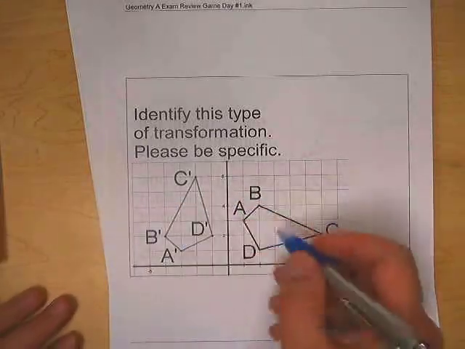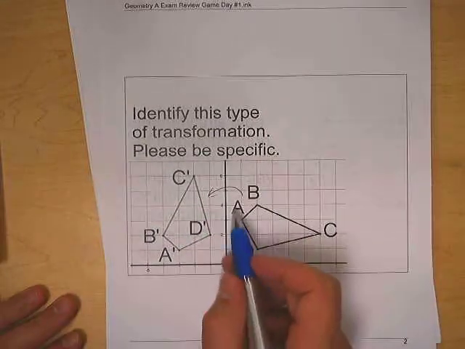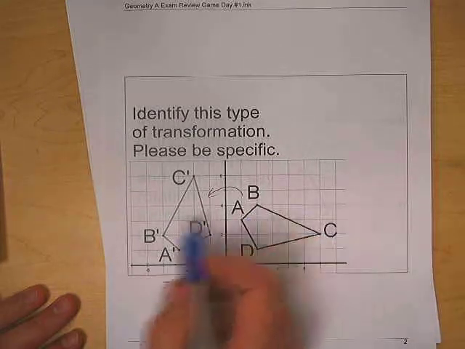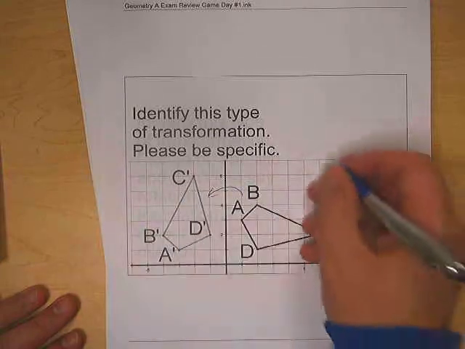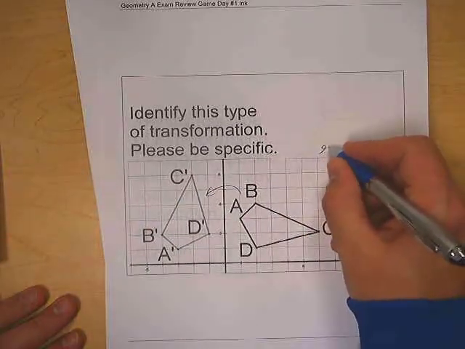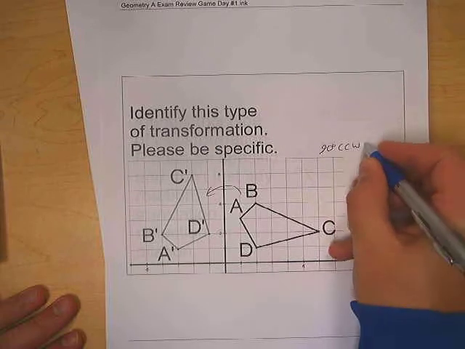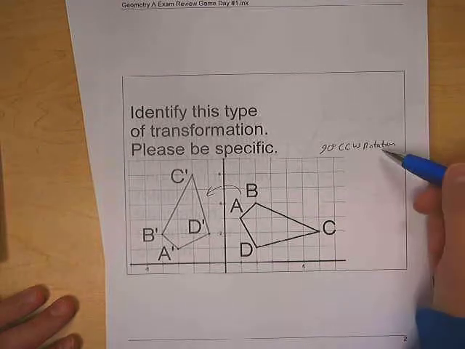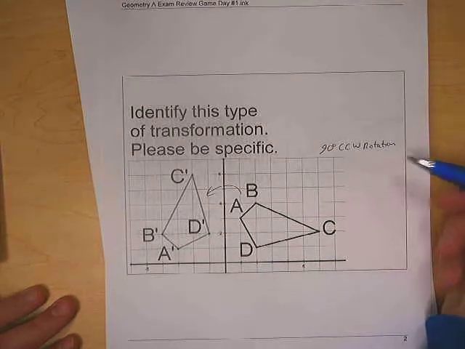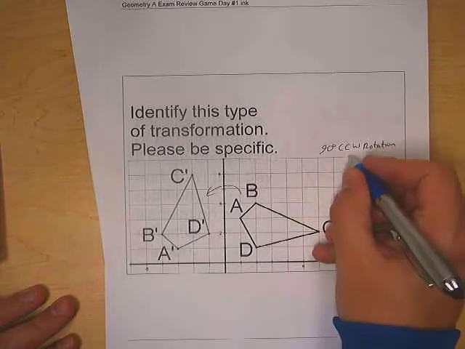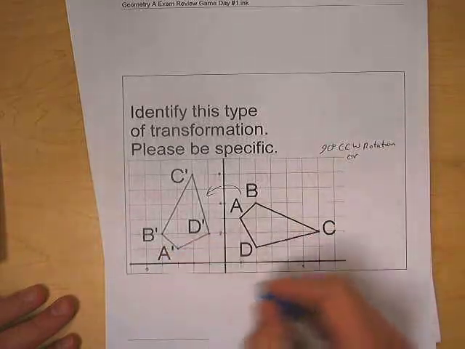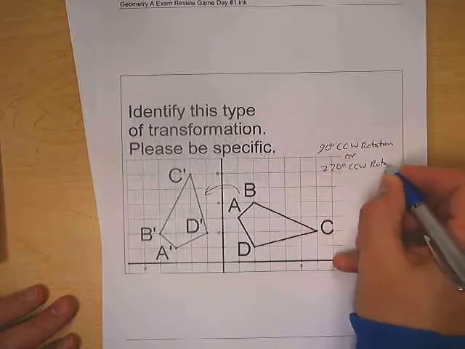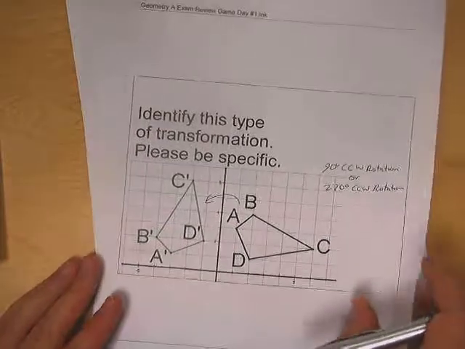This is also a rotation. You see it's turning, it's rotating. Here now I'm going from, remember, the pre-image to the image. So I'm going A to A prime, B to B prime, C to C prime, D to D prime. So this is going to be a 90 degrees counterclockwise rotation. That's important because on the exam it won't just say rotation, you'll have to specify how many degrees. Okay? Or this could be, if I was going the opposite direction, 270 degrees counterclockwise rotation.